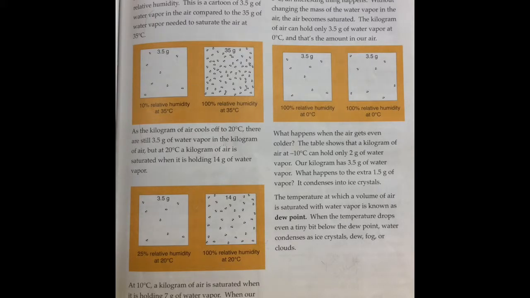Next paragraph. At 10 degrees Celsius, a kilogram of air is saturated when it is holding 7 grams of water vapor.